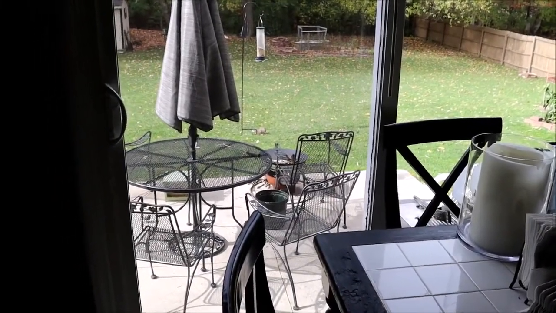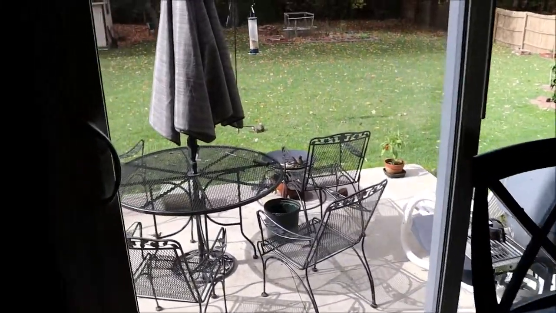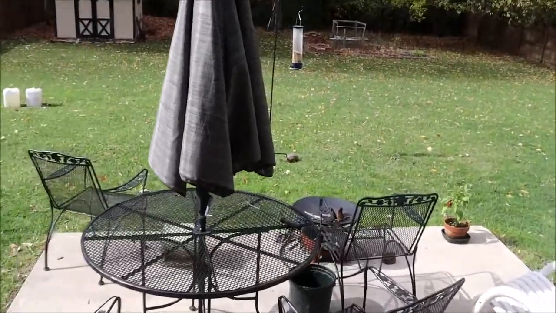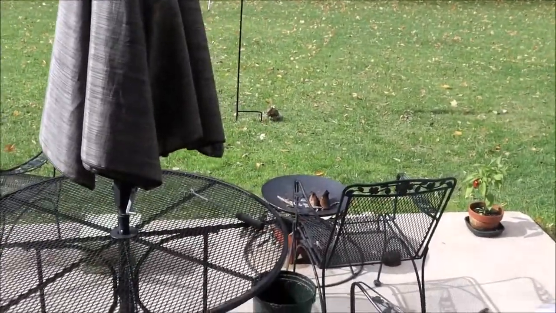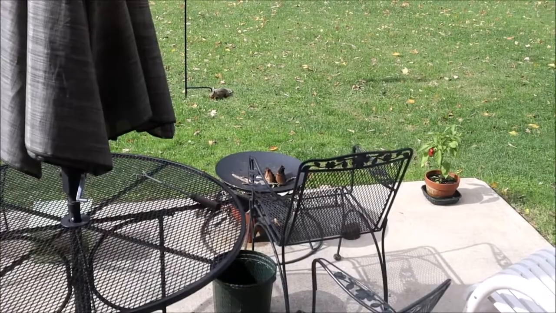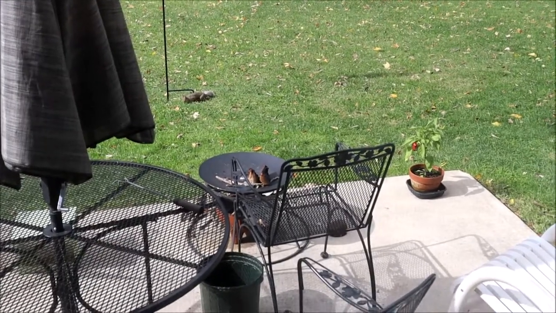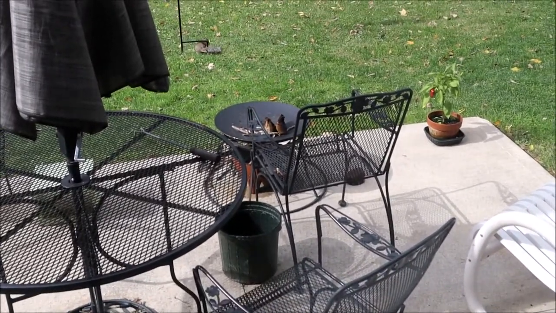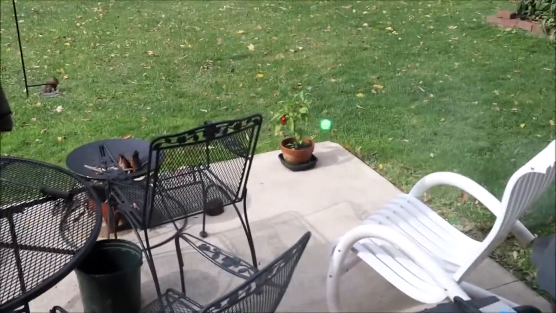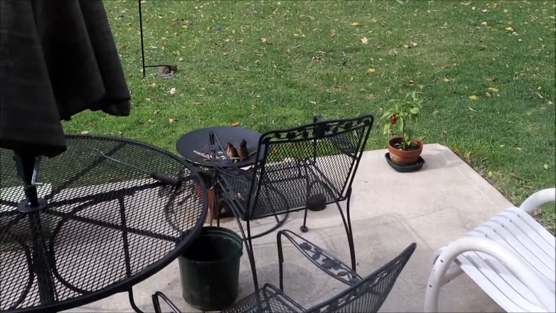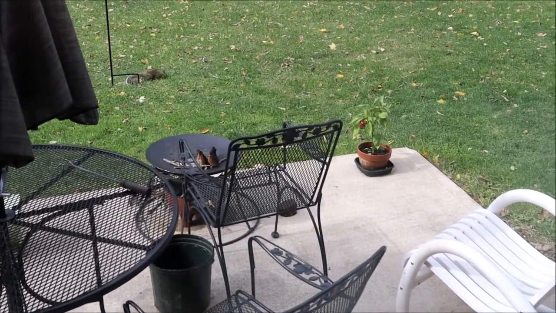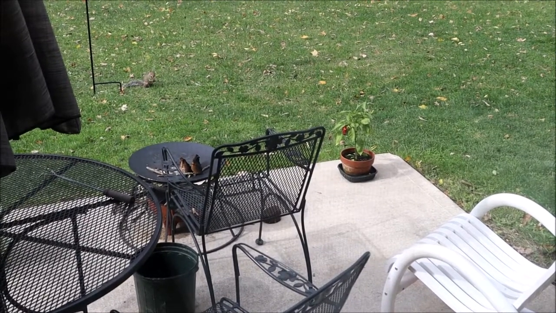Hey everybody, Mike here. This is how I got a problem with squirrels eating near the bird feeder. And the way I deal with that is I just scare them off with electromagnetic radiation. Yeah, that's how I do it. See, that's right there. That's what we call in science electromagnetic radiation. So I just kind of don't hit them in the eye.